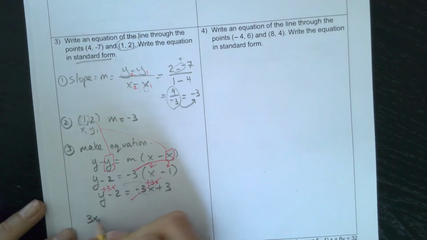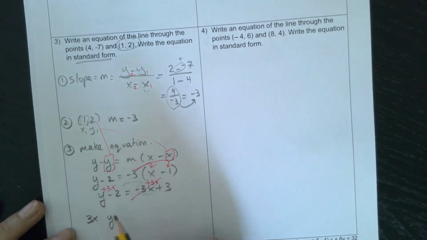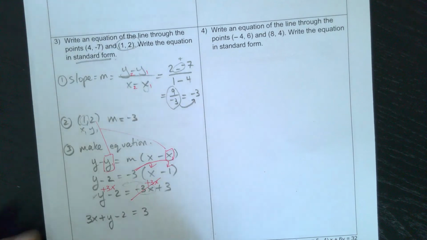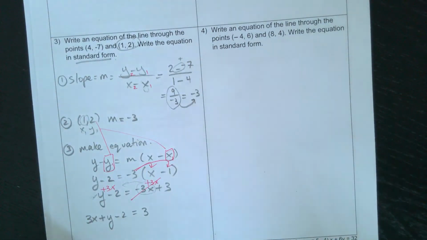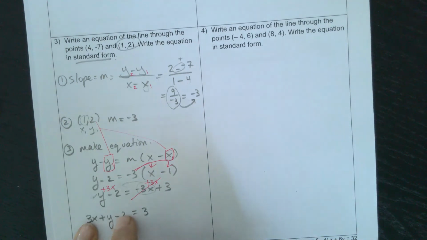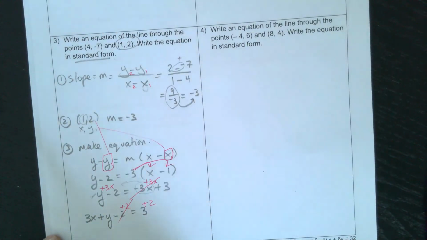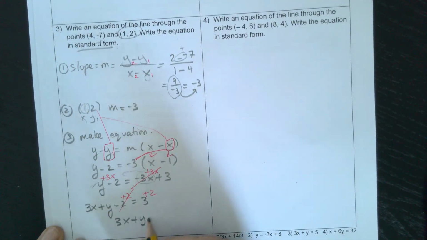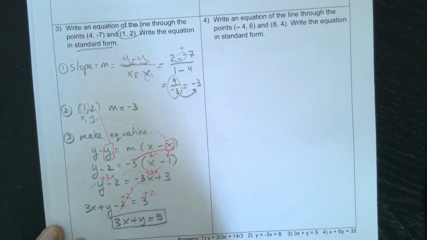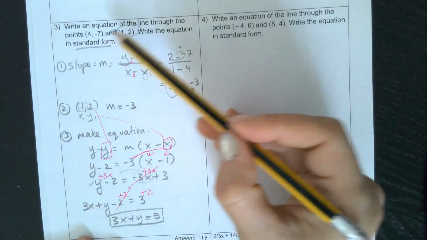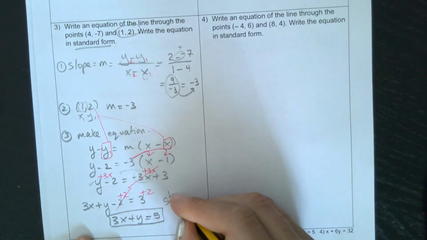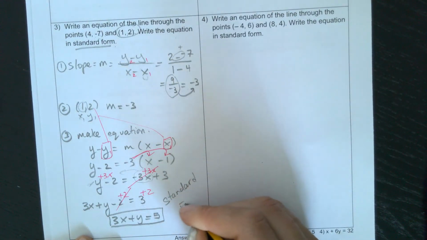So I'm going to write 3x, and I'm going to put my y after, but there's no sign in front of the y, no plus or minus. So if there's no sign here, you just use a plus because the plus can hide. So now it's almost in standard form. You put your x and y terms together, and then this constant term, the number, has to go to the other side. So now I have 3x plus y equals 5. So that's the equation of a line that goes through these 2 points, and it's in standard form. Okay?